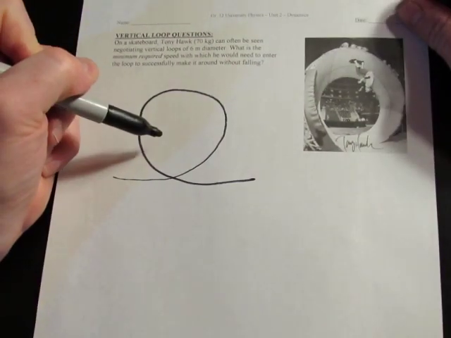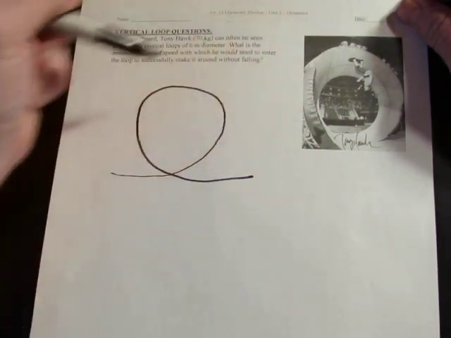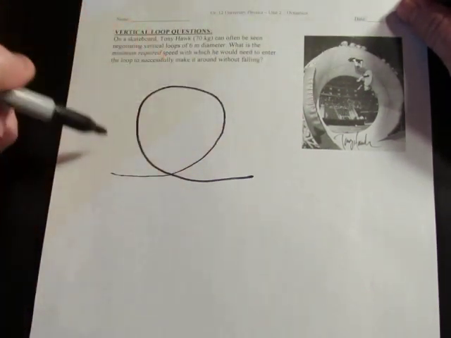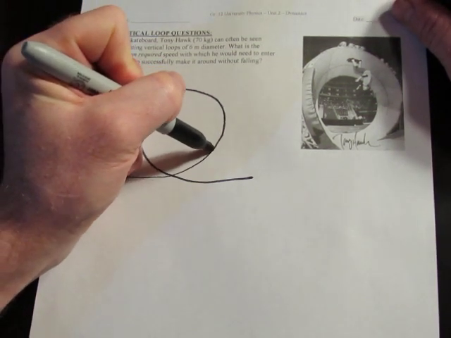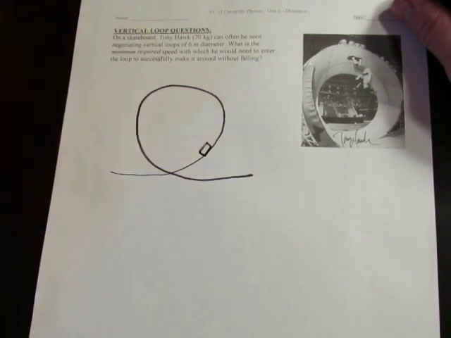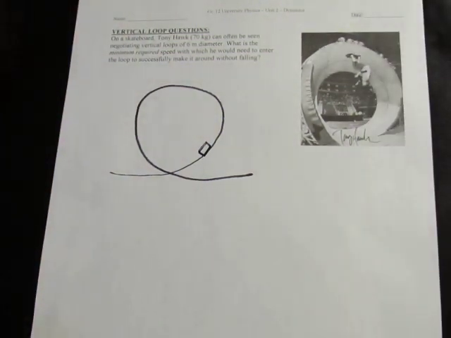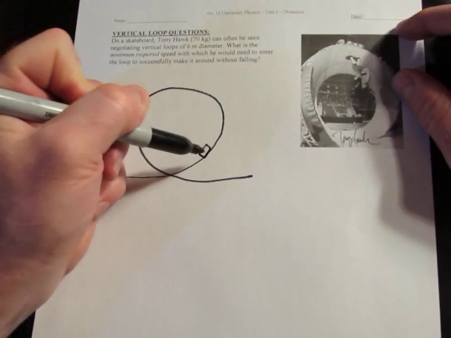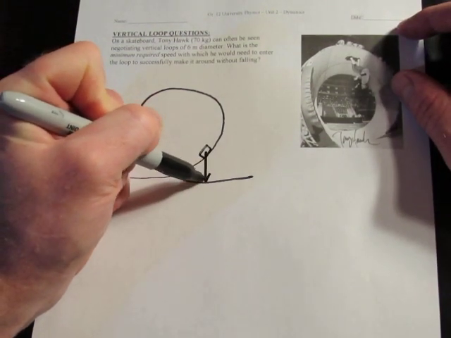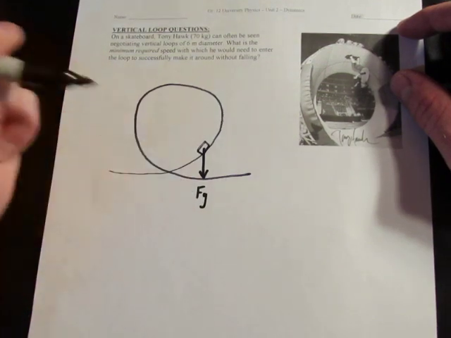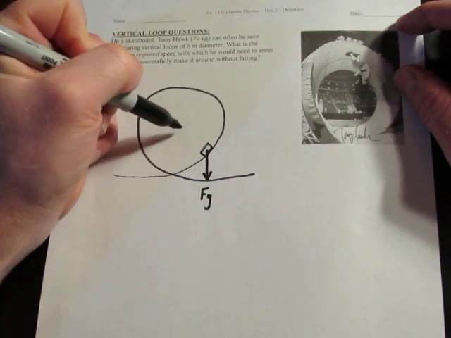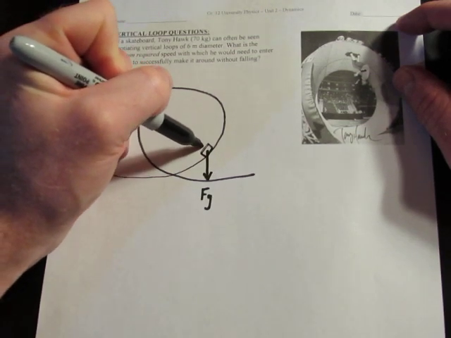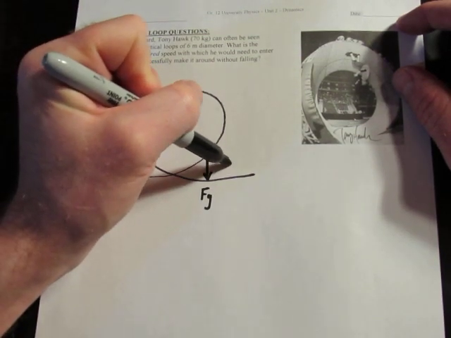At any point during this question, when a skateboarder, say, is going around the inside of a loop, let's say the skateboarder is right here. At any position, there are going to be two forces on this object. There's always going to be a force of gravity, straight down. And because it's moving in a circle, there's always going to be a centripetal force that is straight outwards from the center of the circle.